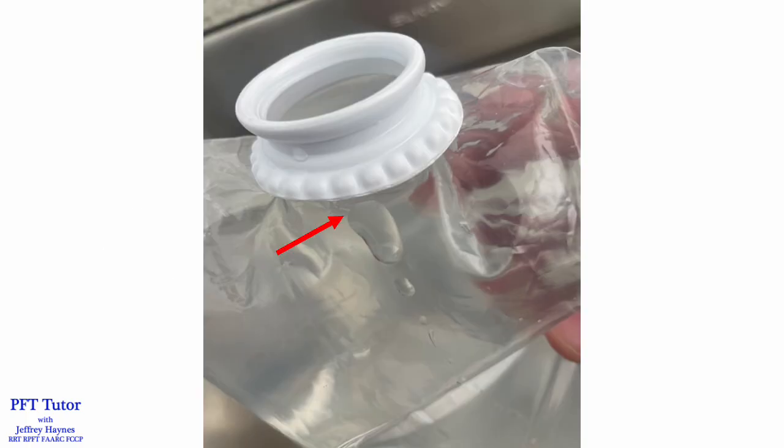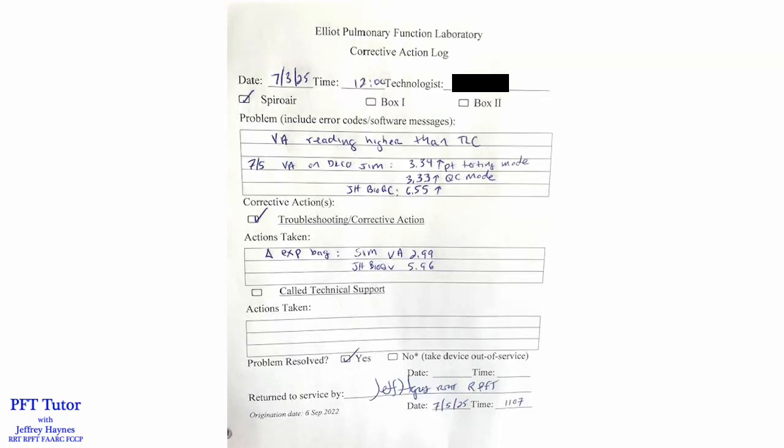But I don't give up easily, so the next thing I did was fill the bag with water, and the red arrow shows the leak, which was right where the plastic bag met the plastic connector. We keep a corrective action log for all of our machines, so we can use this for future reference by the technologist if a similar problem arises and how it was fixed, and it can be useful too for technical support.